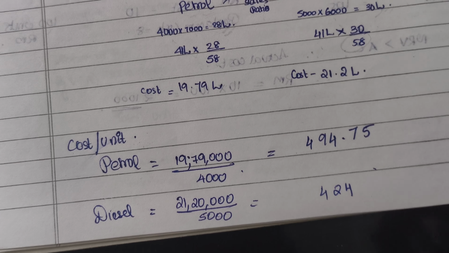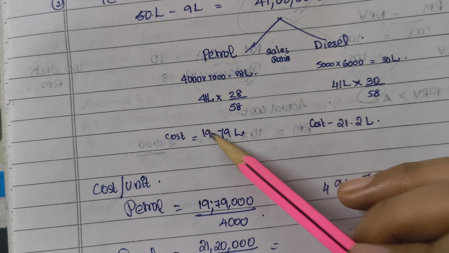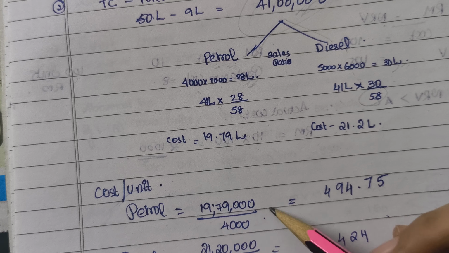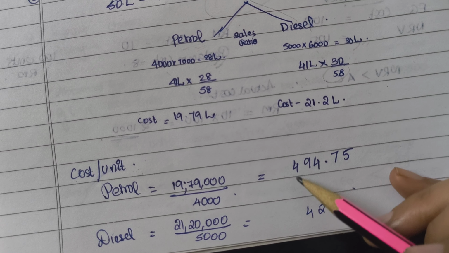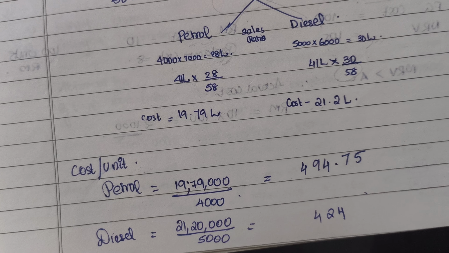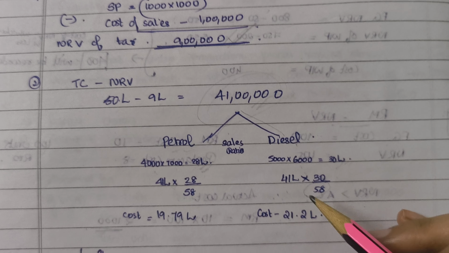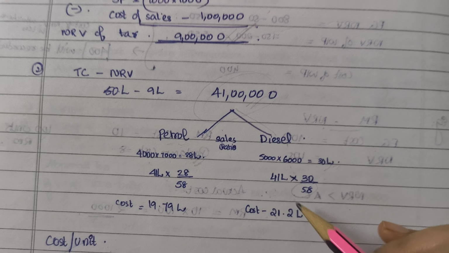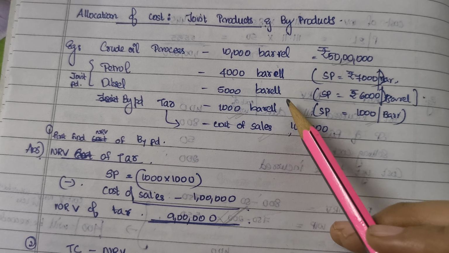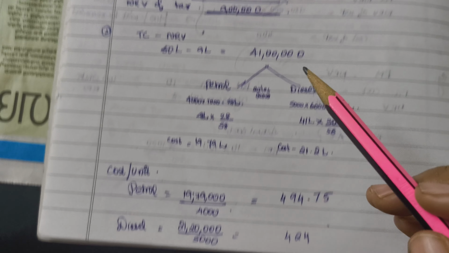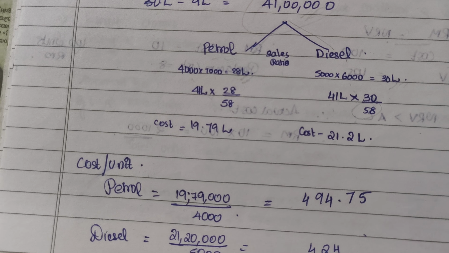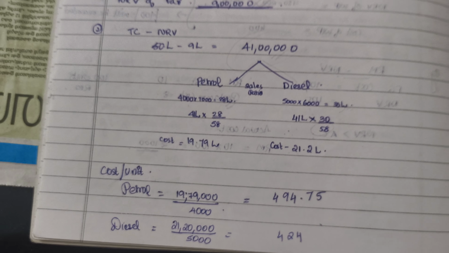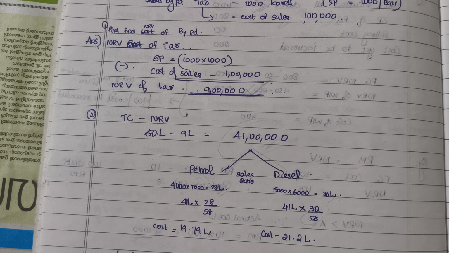Now we can also find the cost per unit. Petrol cost 19.79 lakh divided by the number of barrels of petrol, 4,000, gives 494.75. And for diesel, the total cost is 21.2 lakh divided by the number of barrels of diesel, 5,000. So 21.2 lakh divided by 5,000 is 424. This is how we allocate the joint products and byproducts.